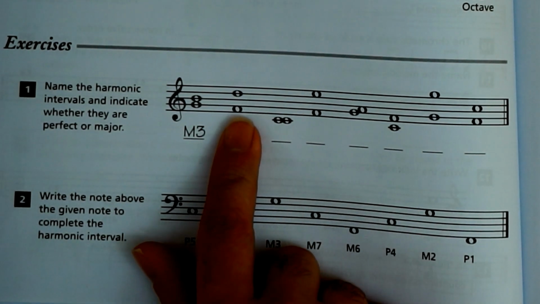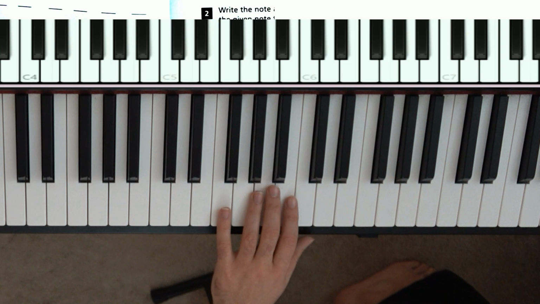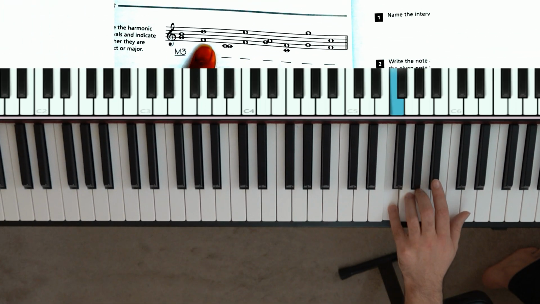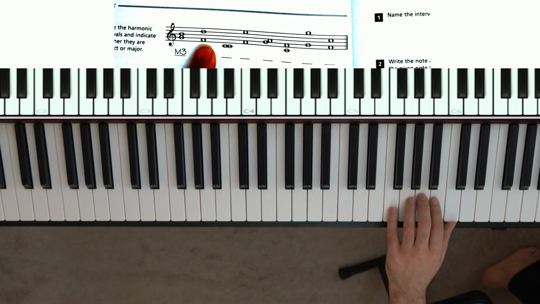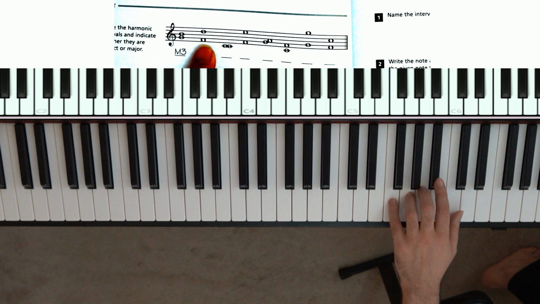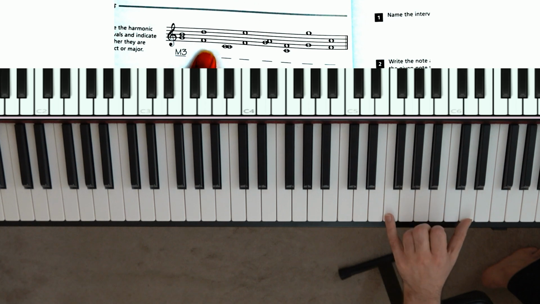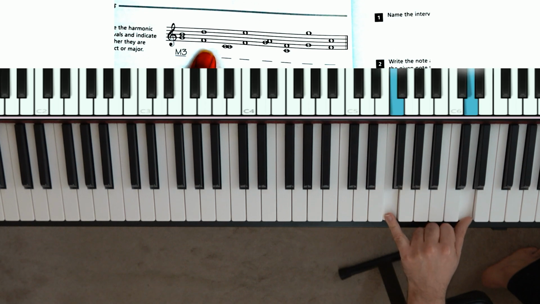I mean, you can go to the piano, start on F, again, knowing that F has 1 flat. So we're going to count up 6 notes in the F major scale. 1, 2, 3, 4, 5, 6. And sure enough, that is a major 6th.